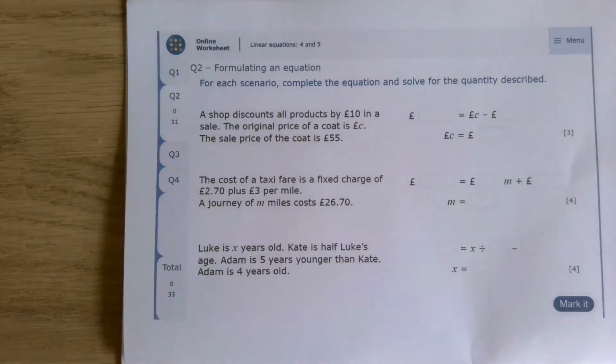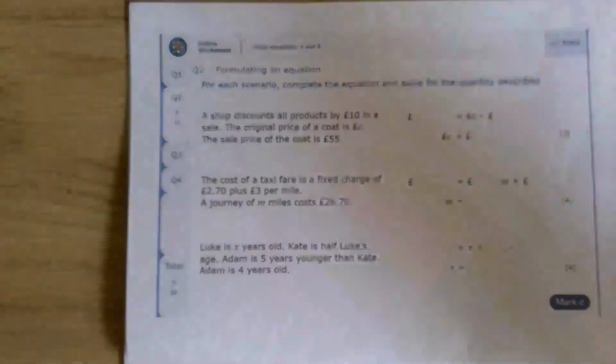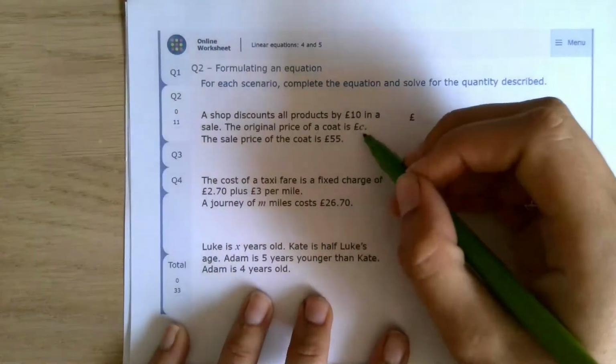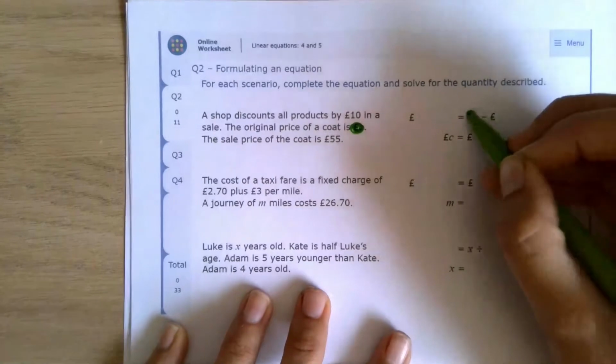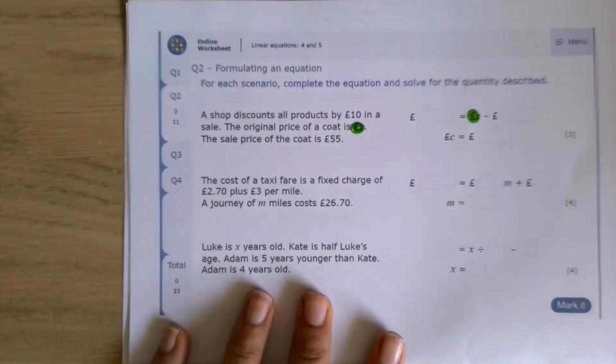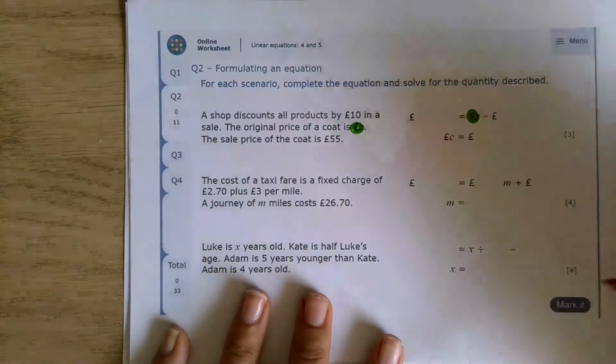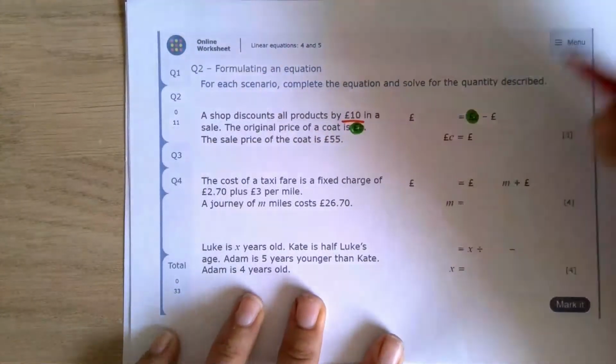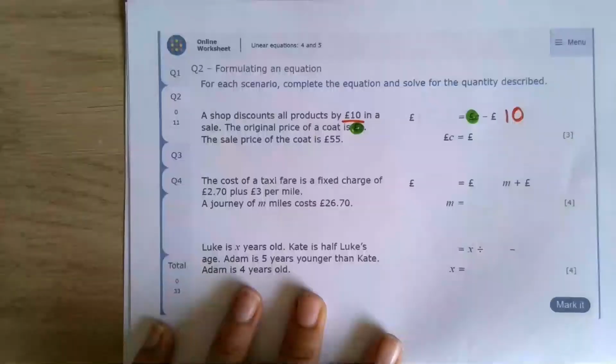So we're forming equations first of all. Let's think about what each of these are saying. The original cost is C, that's what I'm just going to focus on first, and we've got that over here. Now we're taking something away from C, which means we're taking something away from the original cost. What are we taking away from the original cost? We're taking away £10. That means that's that.